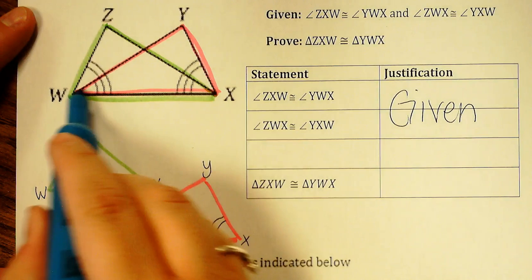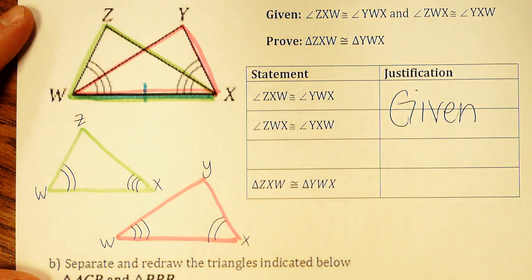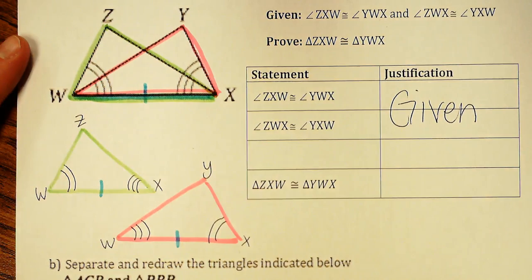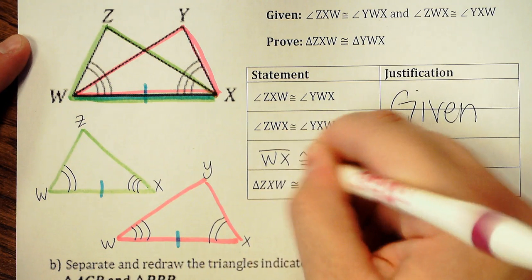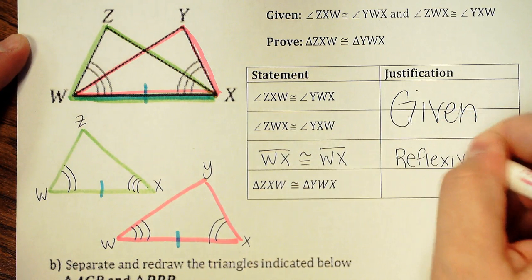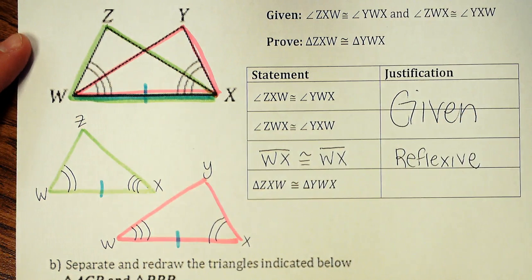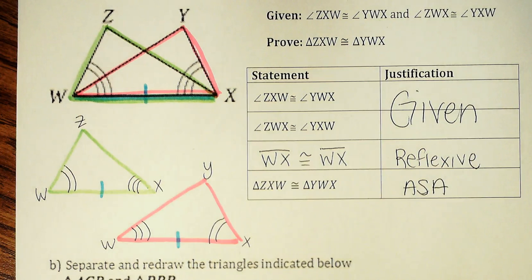So what you guys might notice, in that original diagram, both of those triangles have that side WX. So I'm just going to mark that real quick in my new diagram with both the triangles separated there. And I'm going to say that segment WX is congruent to WX. Just your reflexive property, I'm saying a segment is equal to itself. And then, why are the triangles congruent? Well, I have an angle, a side, and an angle in both of these guys. It's much easier to do these problems if you separate the triangles and then redraw the given information.